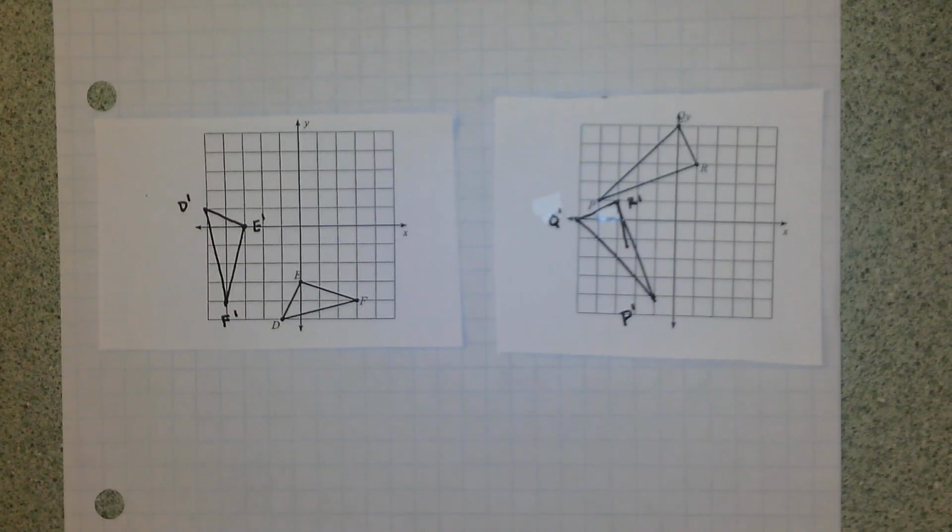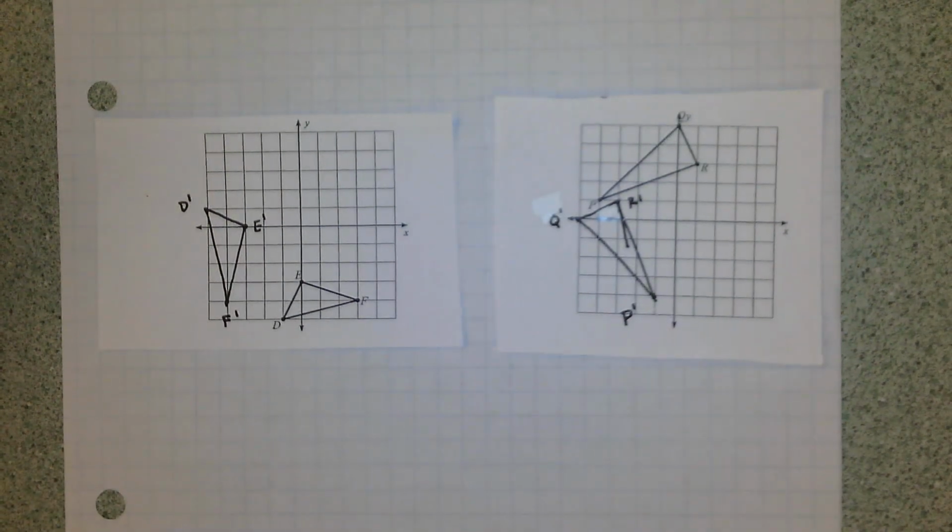What's nice about this assignment, they're all rotations, so we know it's a rotation. Tomorrow we'll be doing the test review, and you have to be really careful when you look at the rules so you know which sort of transformation it is, but today it is a rotation.